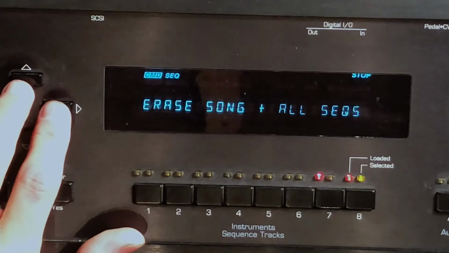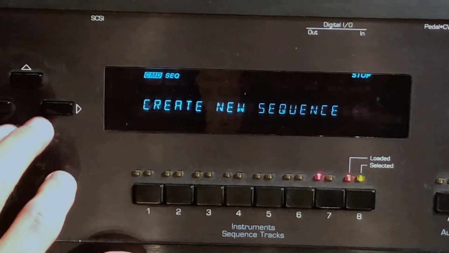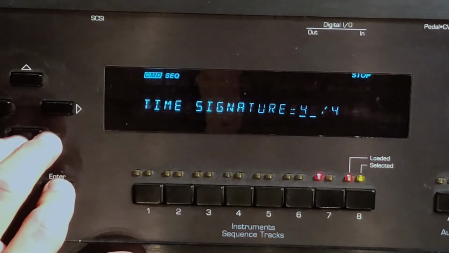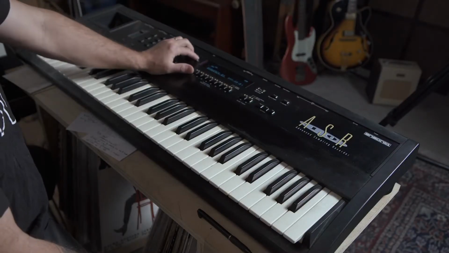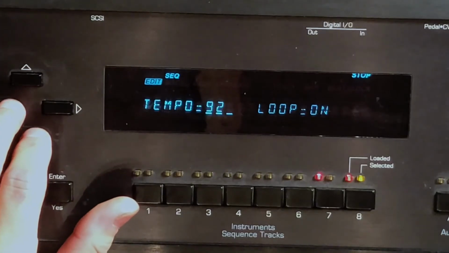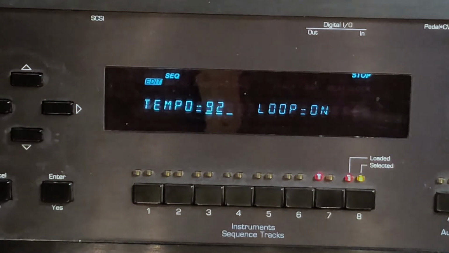So I'm gonna give you a little brief example here of something I would use it for, and we're gonna kind of go through the features and see what else it's capable of as we go through this. First of all, we're going to need a sequence because I don't have one in there. So let's create one. Create a new sequence. We're going to call it sequence 3. It's a great name. Edit sequence 3. Oh, 92. I like 92.